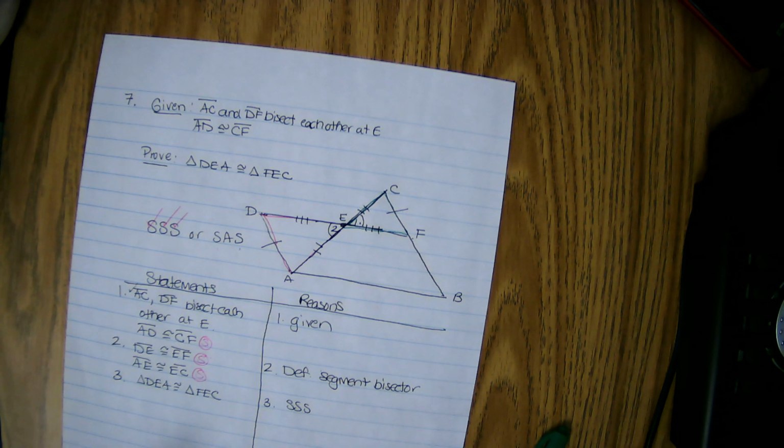All right, and that is it for our side, side, side, and side angle side proofs today. Hopefully those make sense, but if you do have any questions, please be sure to let me know.